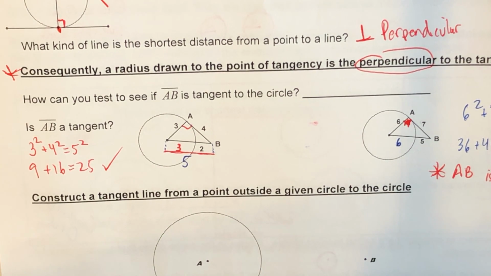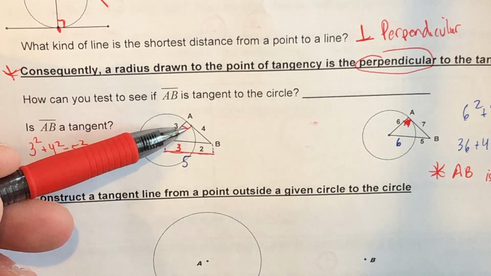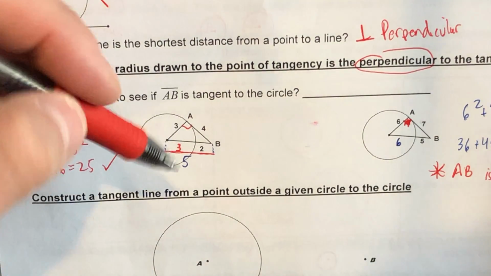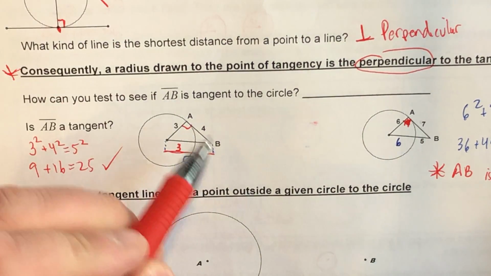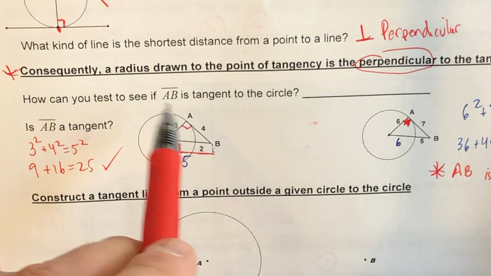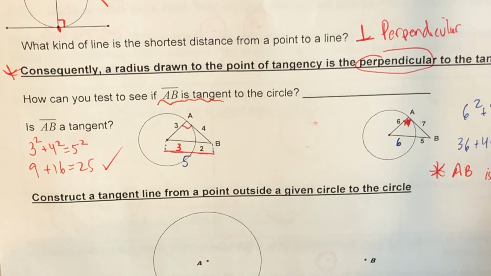Okay, so if they didn't give you that it was perpendicular, you can draw that perpendicular box in there. Why can we do that? Because we have a radius here, and AB apparently is a tangent line. It says, how can you test to see if AB is tangent to the circle? So we're going to see if that is tangent or not.